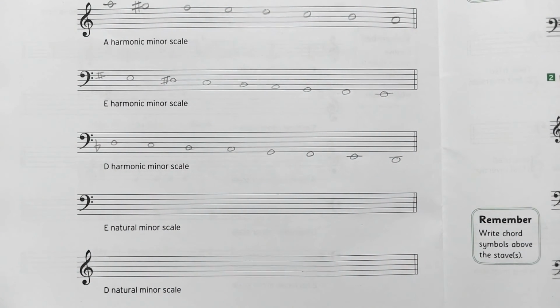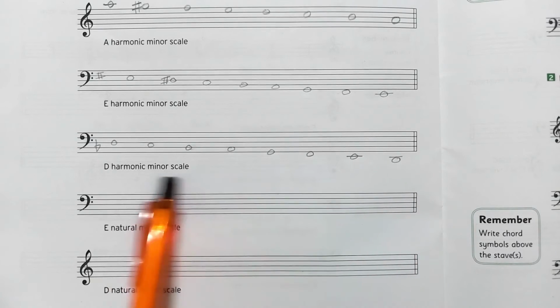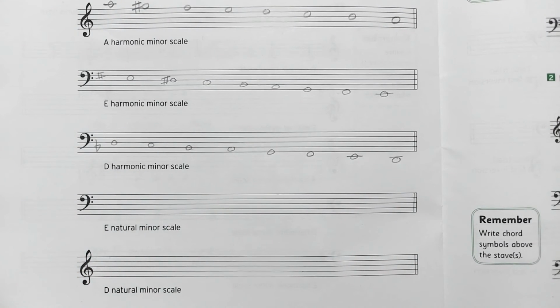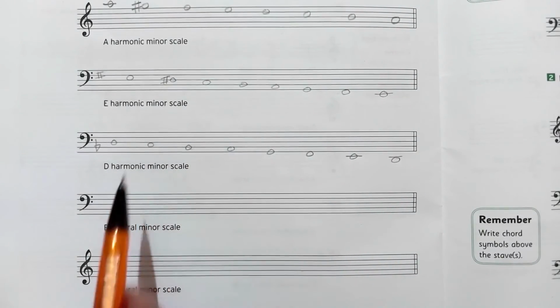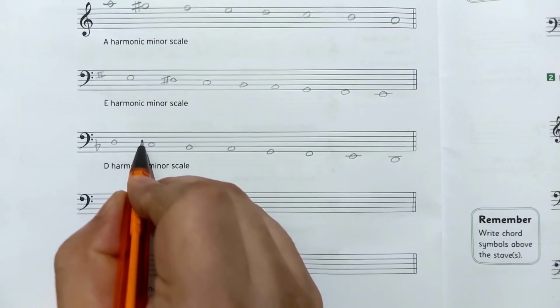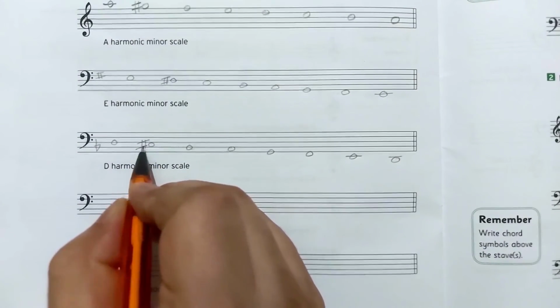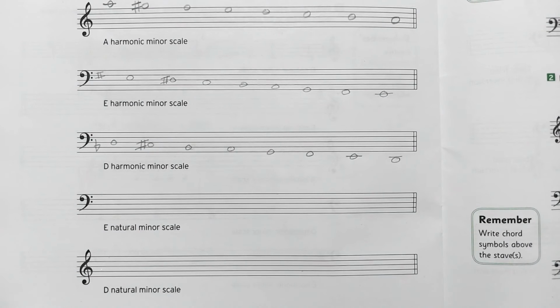Okay, now this is like your natural minor scale. To make it harmonic, again we have to raise the 7th degree. So 1 2 3 4 5 6 7. So we raise it by a semitone. That makes a sharp, and this becomes a D harmonic minor scale.